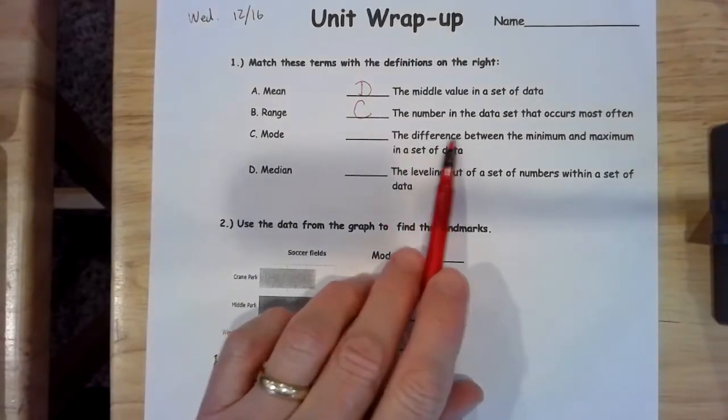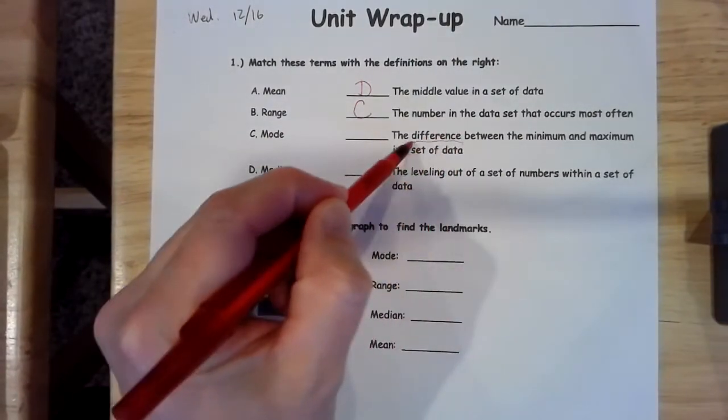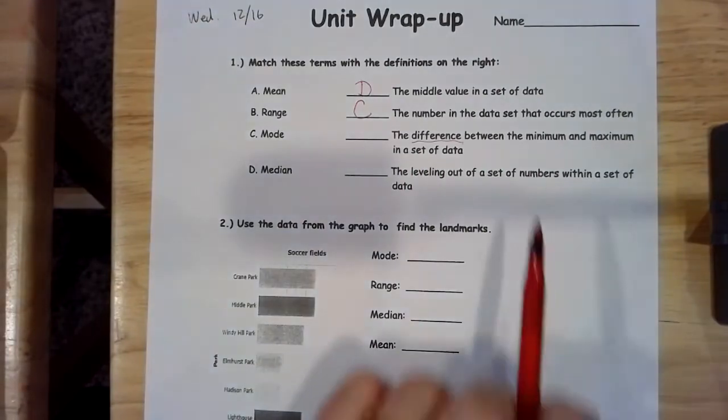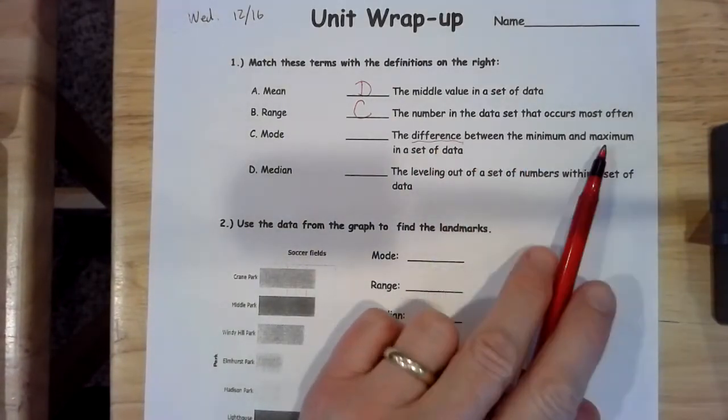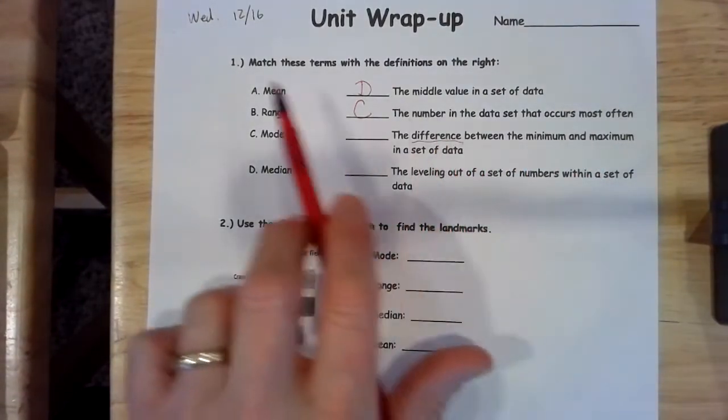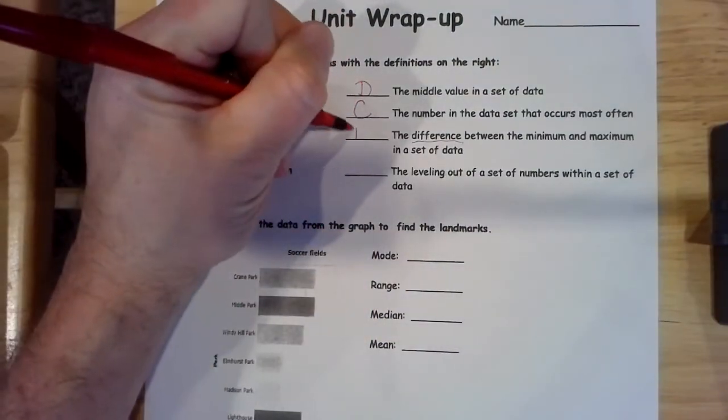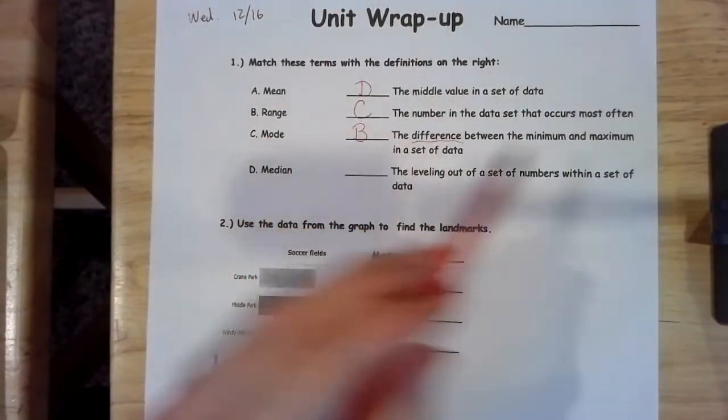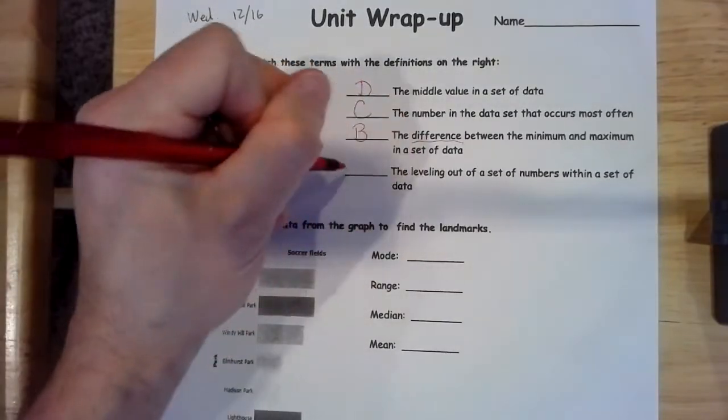The difference is that key word there. Difference we know means subtract. So I'm going to subtract between the minimum and maximum. Well, I know that finds the range. So that has to be B. And the leveling out of a set of numbers is the mean.